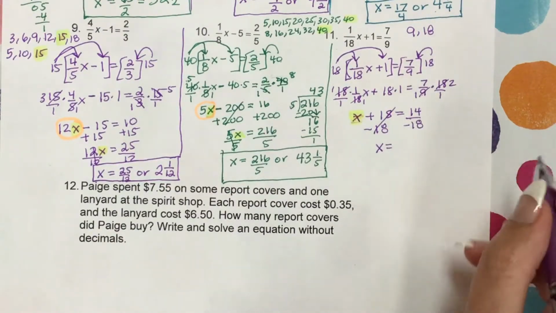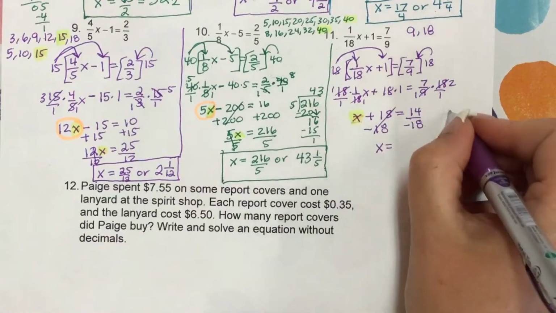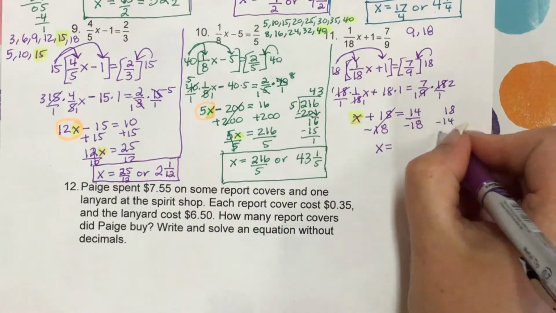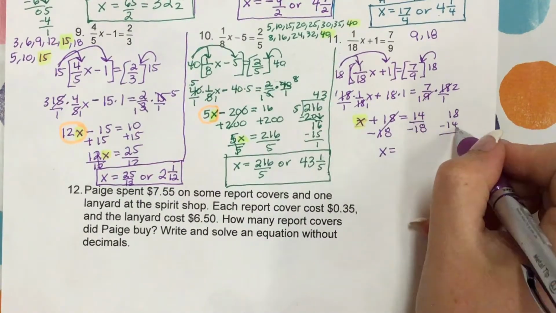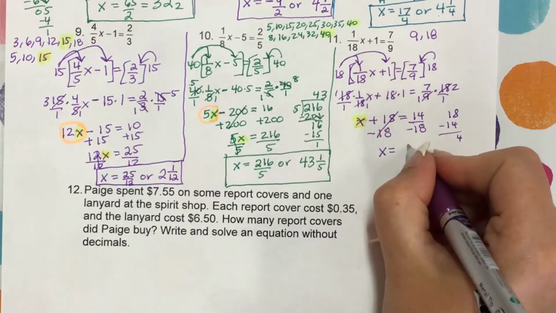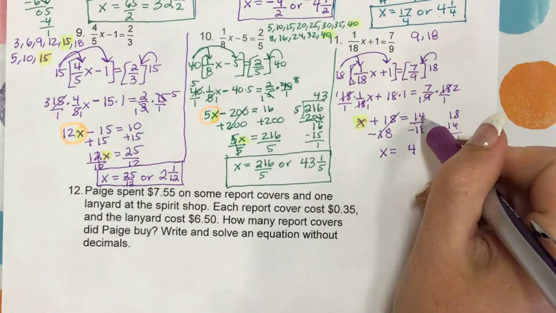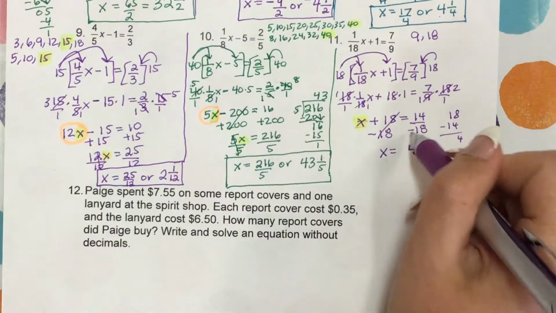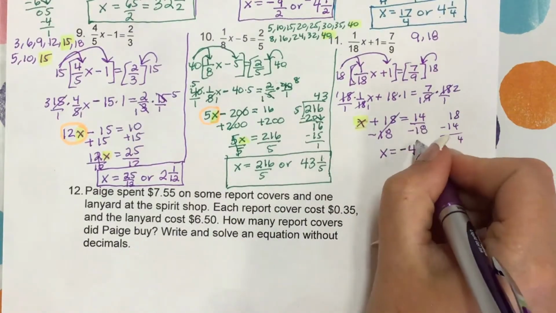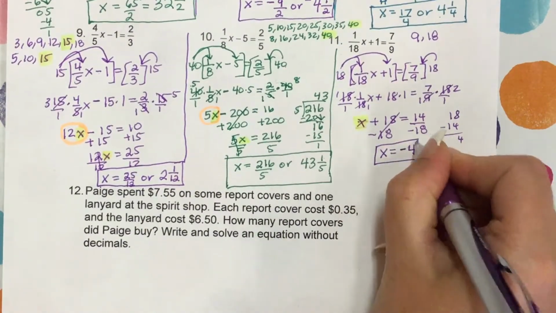The signs are different, so I need to find the difference between 18 and 14. 8 take away 4 is 4. So the difference between 18 and 14 is 4. I need to determine if it's a positive 4 or a negative 4. I'm looking at 18 and 14. 18's bigger, 18's negative. So my answer is going to be negative 4. So x equals negative 4.